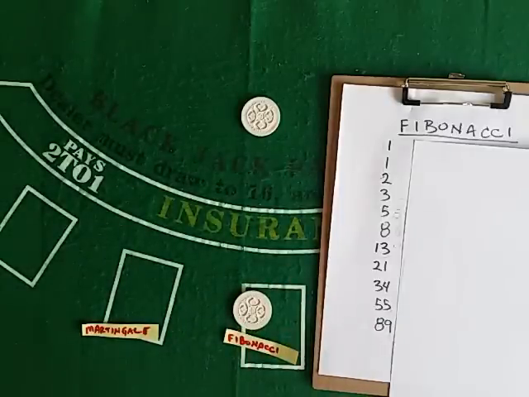Blackjack is either going to pay 3 to 2, it pays 3 to 2 with me, or it's going to pay perhaps 6 to 5 if you're playing at a low limit table at a casino that's really trying to ensure that they're profitable. Is really what it comes down to.